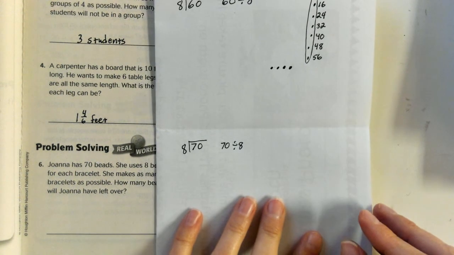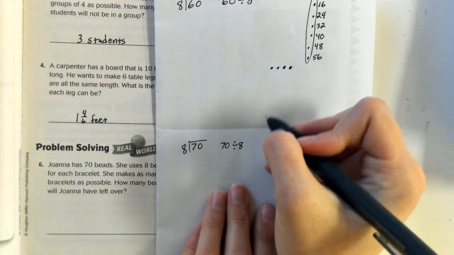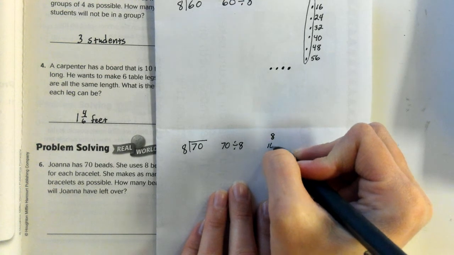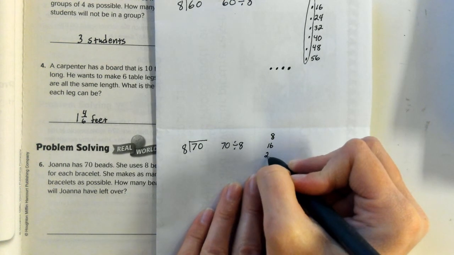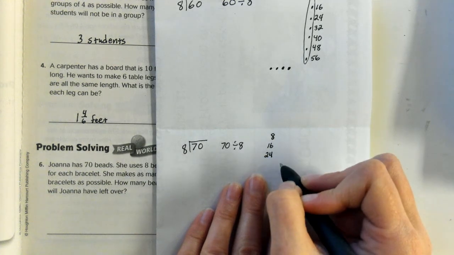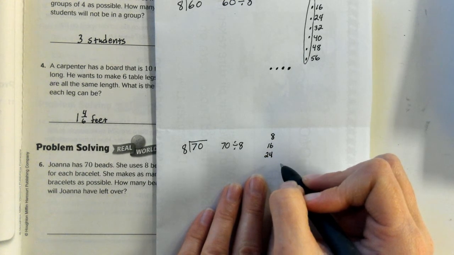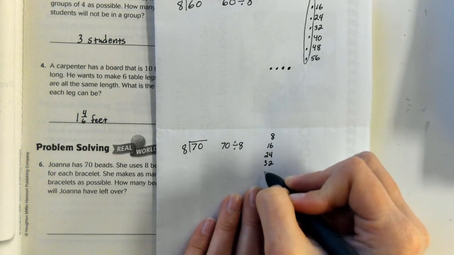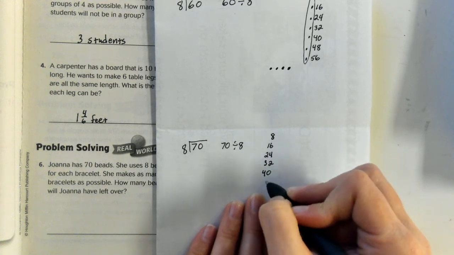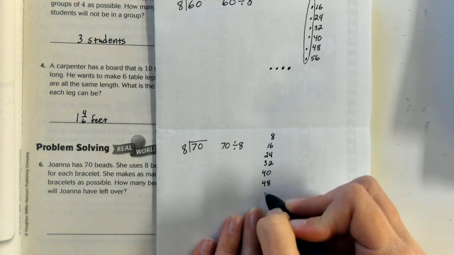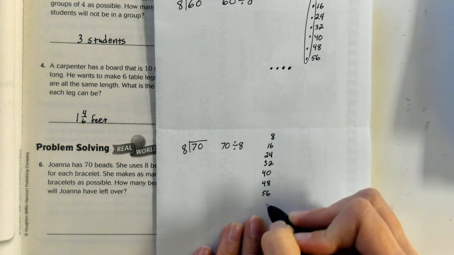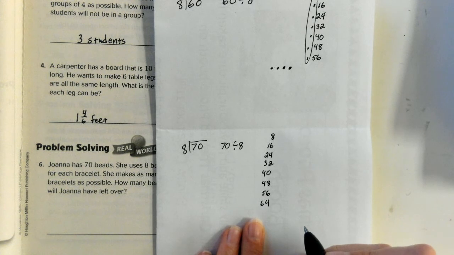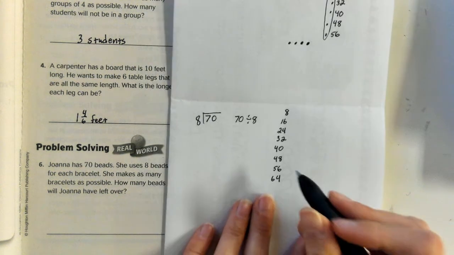All right, let's count by 8s to see how many bracelets she can make. 8 times 1, 8. 8 times 2, 16. So that's 2 bracelets. 3, 24. 4, 32. 5, 40. 6, 48. 7, 56. 8, 64. 9, 72. 72 is too high, isn't it? So I'll start at 64.